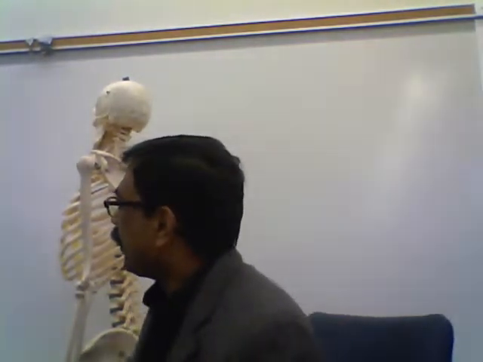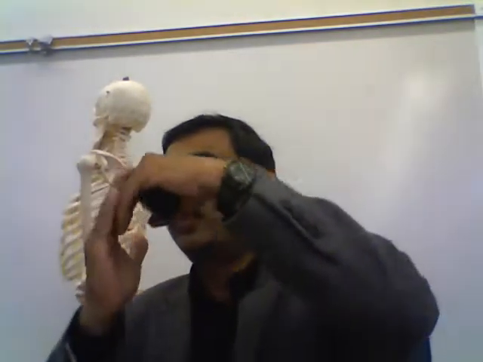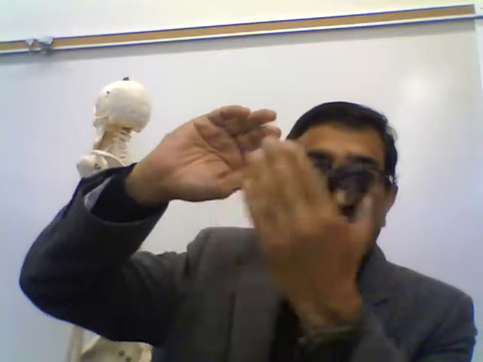So that's the lower end, and in the front of the lower end you have a smooth surface, that is the patellar surface for the kneecap or patella. That's why it is called the patellar surface. And in the back, in between those two condyles, you have a very clear, big fossa. That is called intercondylar fossa. Inter means in between the condyles.